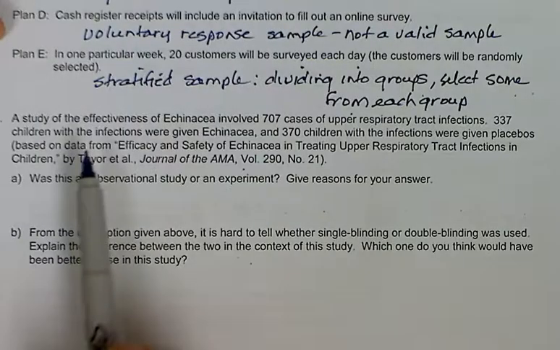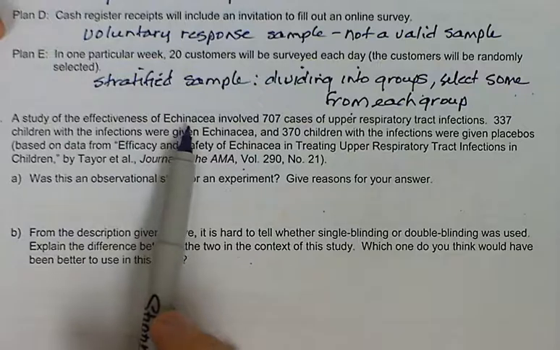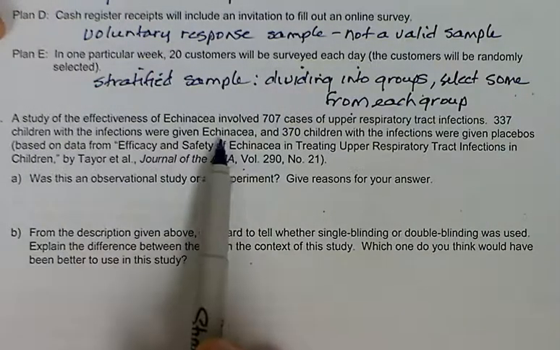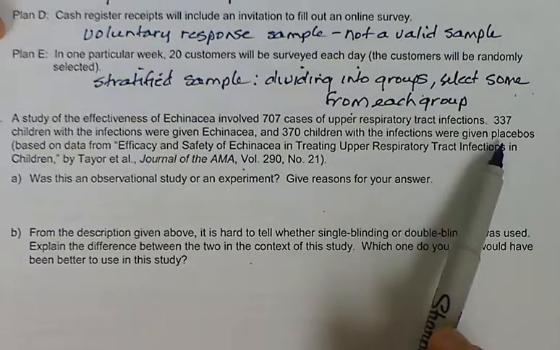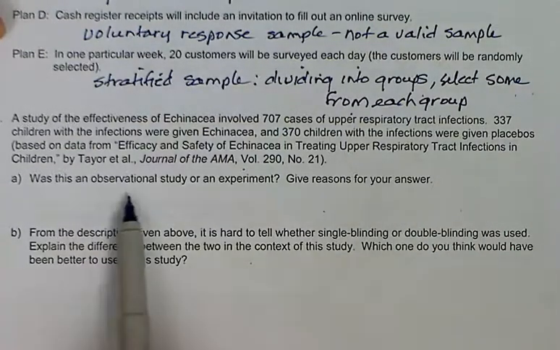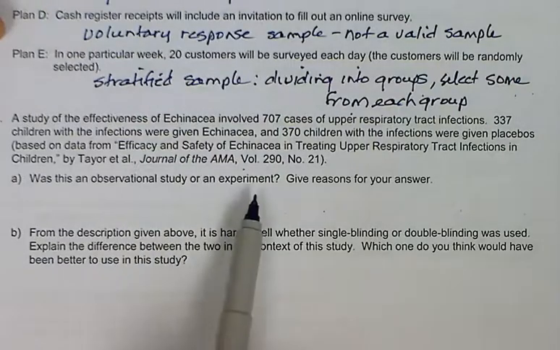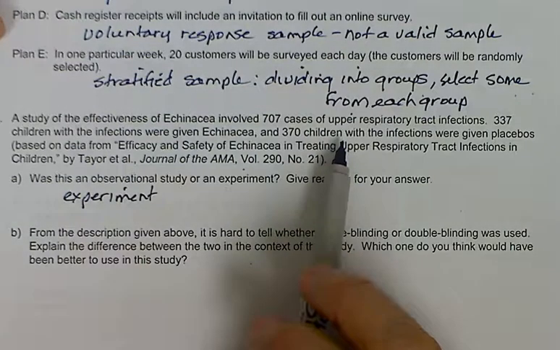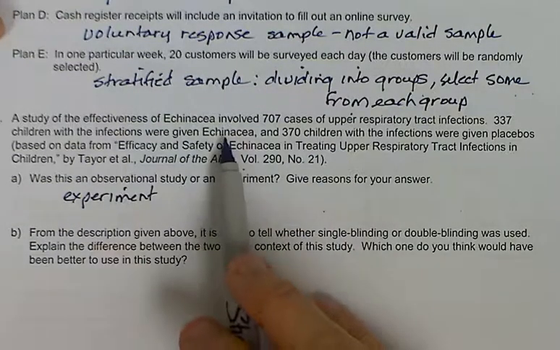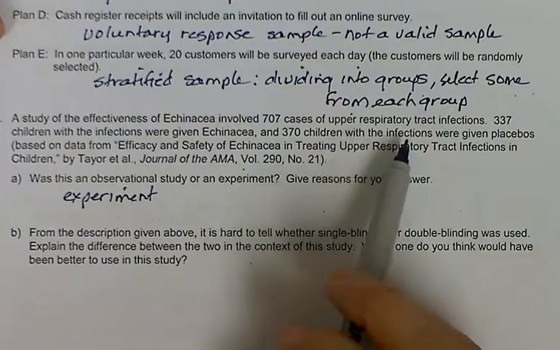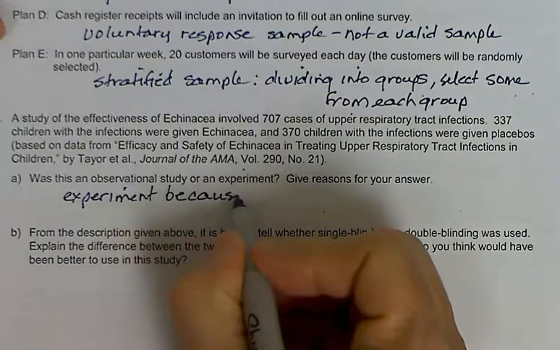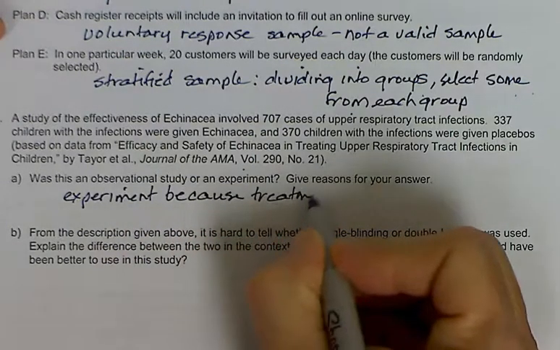The next question involves a study of the effectiveness of Echinacea on upper respiratory tract infections. In this one, some of the children with the infections were given Echinacea, and some of the children were given placebos. The question is whether this was an observational study or an experiment. This would be an experiment because 2 different treatments were applied in order to try and change whether the children recovered faster from the upper respiratory tract infection or not. So this is an experiment because a treatment was applied.